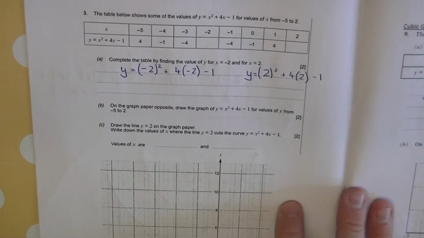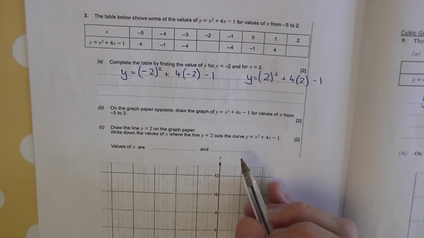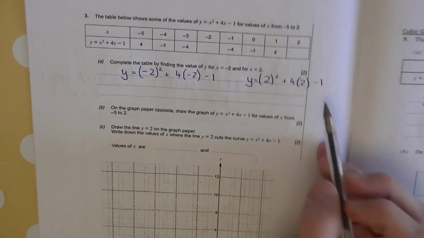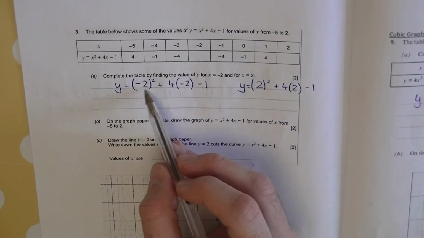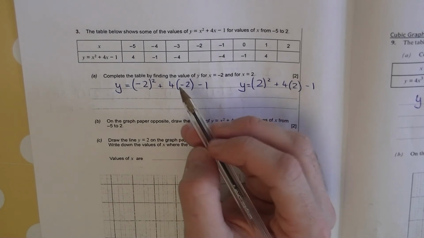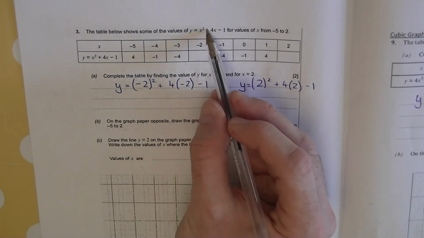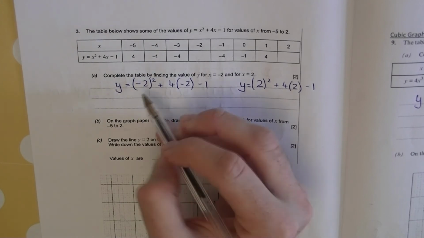Again, I'm going to leave this one blank for you to have a look at. I've started you off. Possibly the one I will do, you can fill in the gap there for 2, but I'm going to fill in the gap for minus 2 because it's a little bit nasty again, because yet again we're squaring, we're multiplying with negative numbers, horrible.